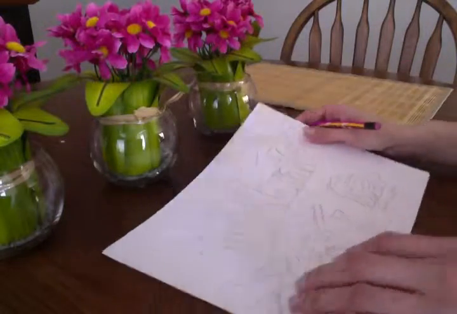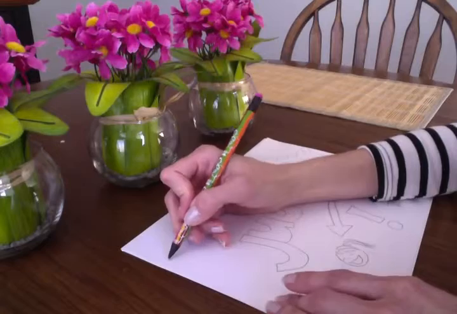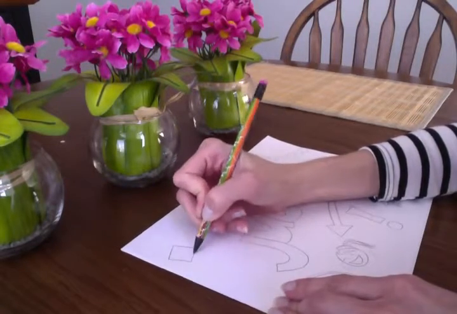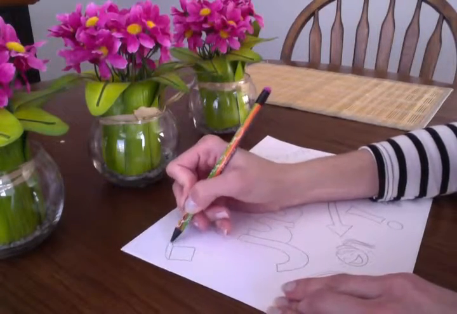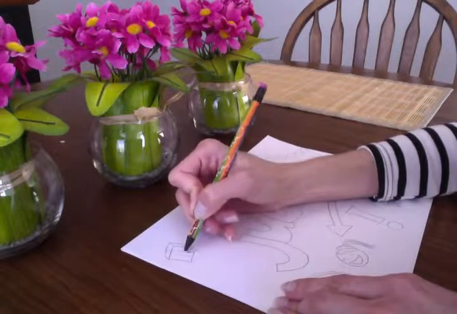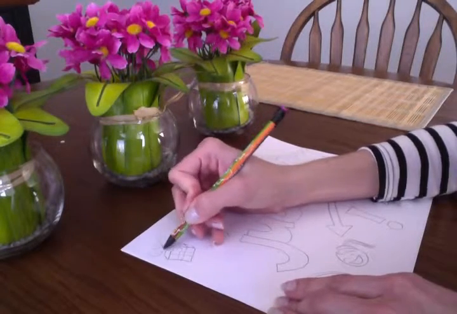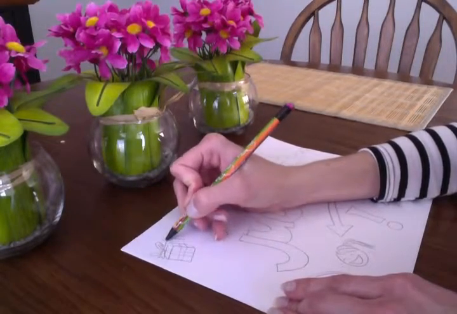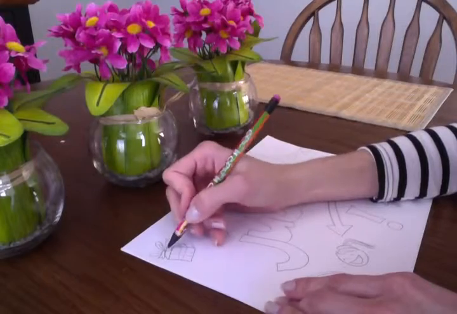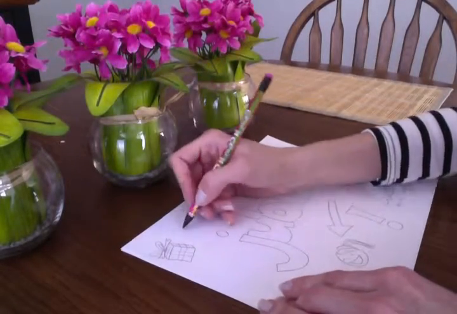And then over on this side, I think I'm going to make two little pictures. I'll draw a present because a lot of times gifts can make people jubilant. Somebody might say they're feeling very jubilant about a present they received. So I'm going to draw that. And I'm also going to draw, how about some ice cream?